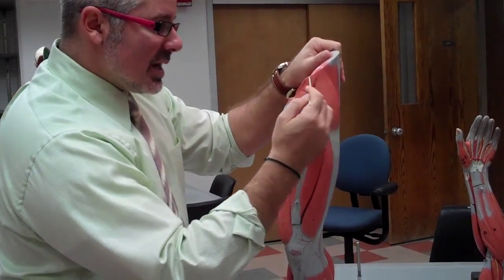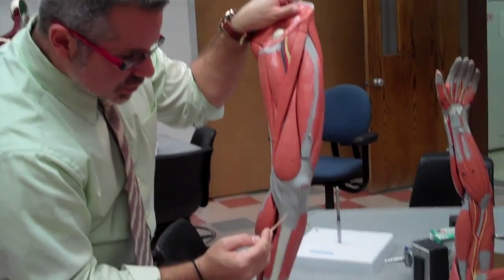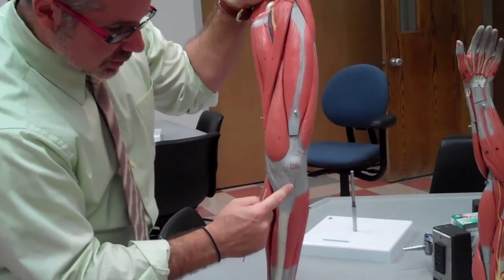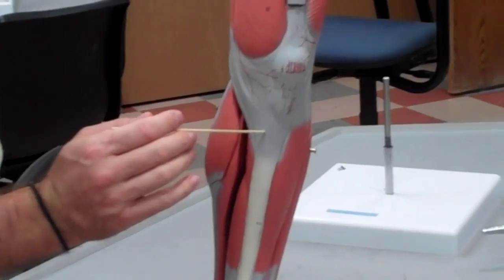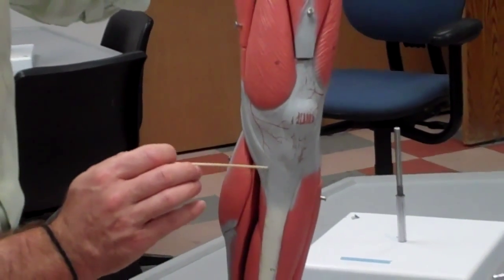It goes from the ASIS. If we follow it down, the insertion is just medial to the tibial tuberosity. There's the tibial tubercle or tuberosity, and medial to it is an attachment called the pes anserine. It means goosefoot.